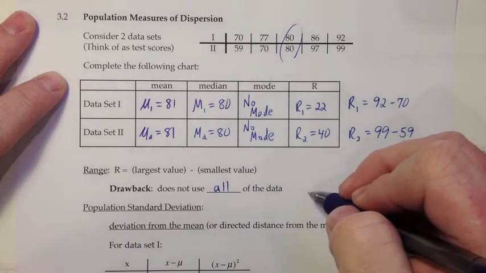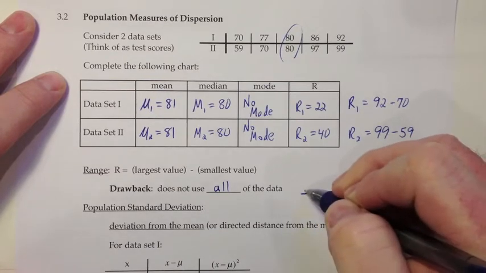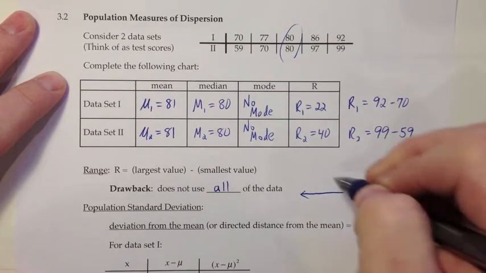Let me just show you a quick illustration of that. Suppose we had 2 data sets, a data set 1 and a data set 2.